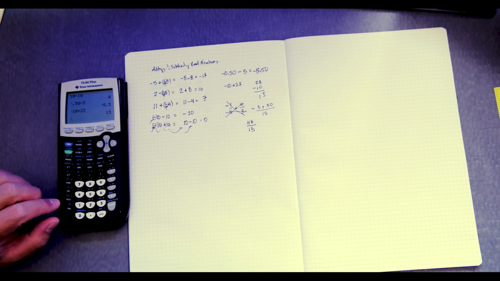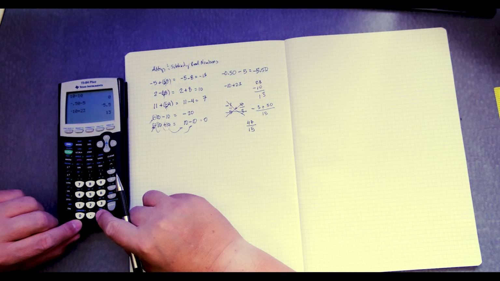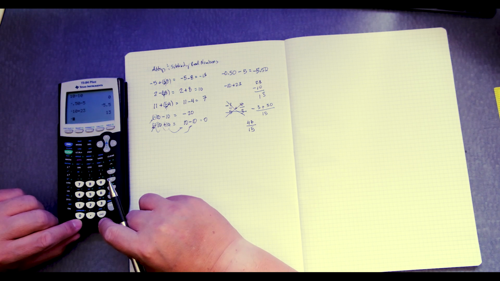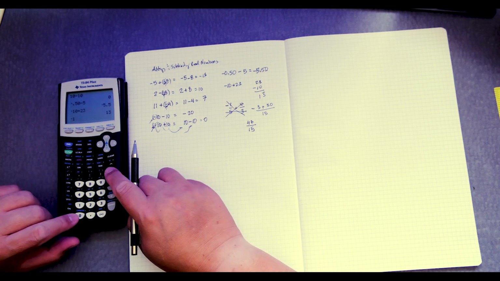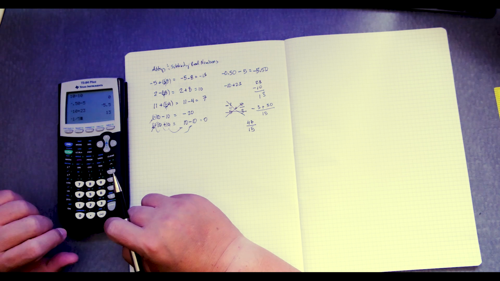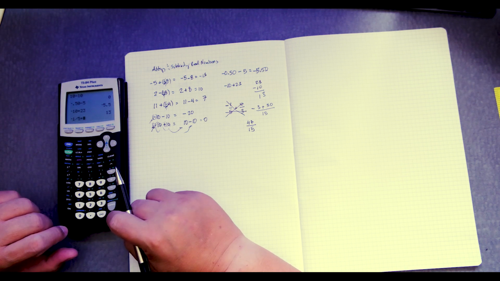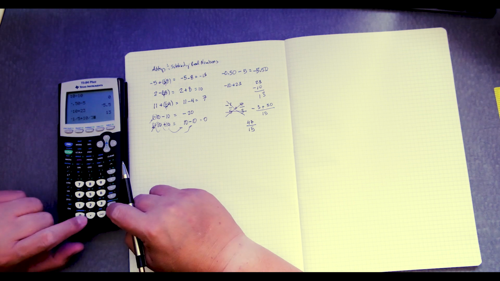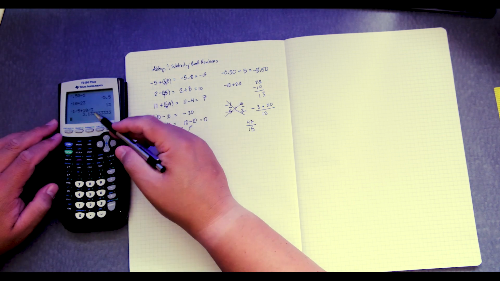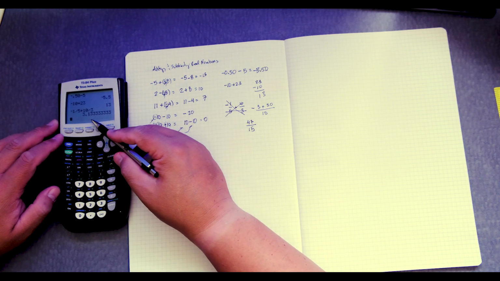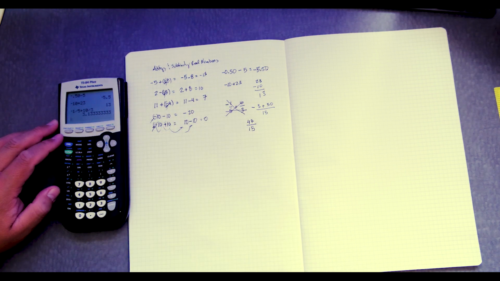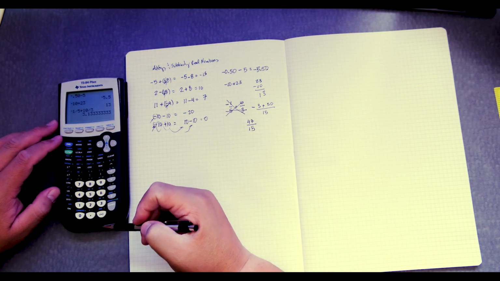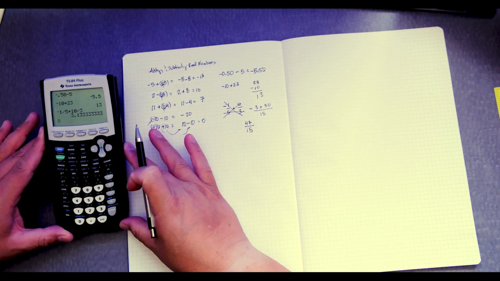Now, if you look over here, if we say negative 1 divided by 5, plus 10 divided by 3 gives you 3.133. And if you look over here somewhere, let's see.